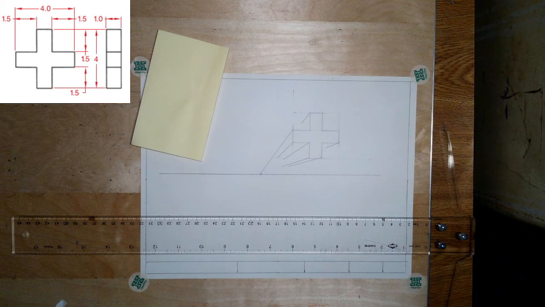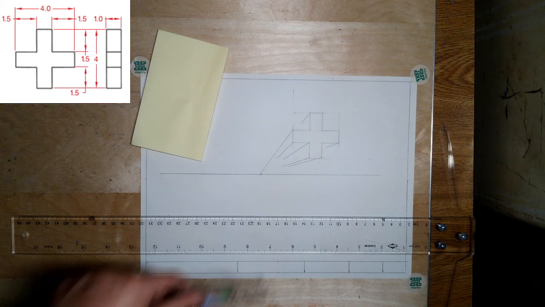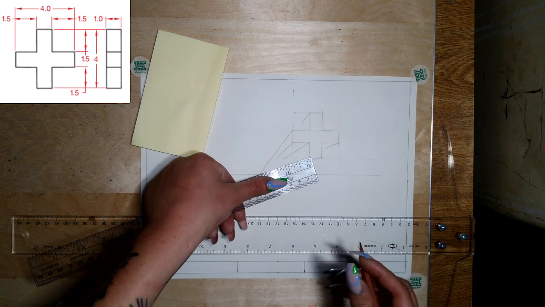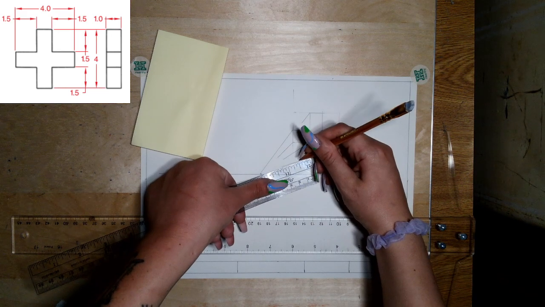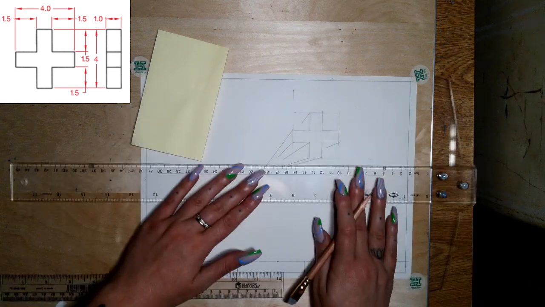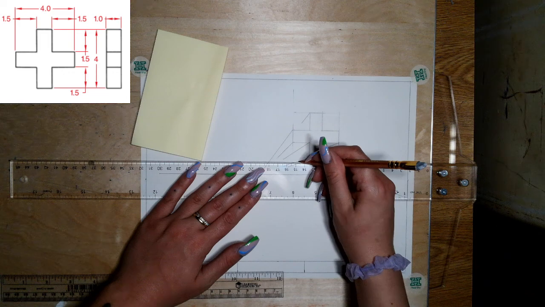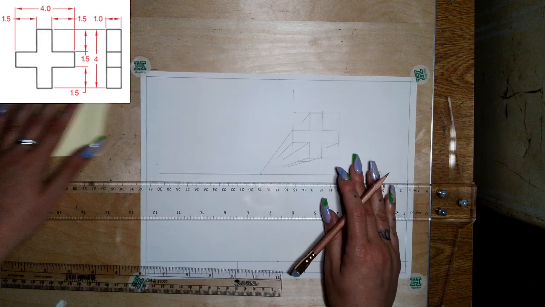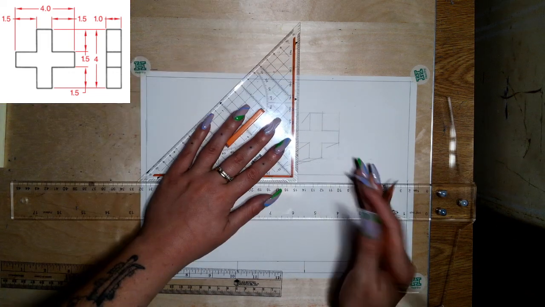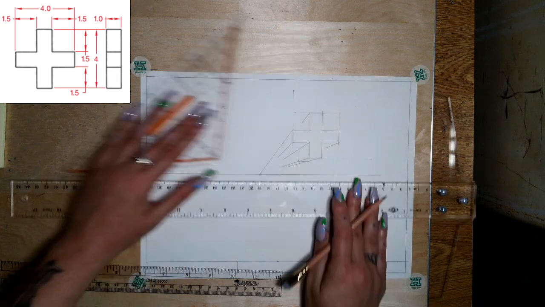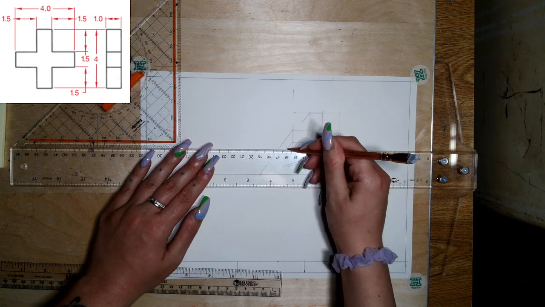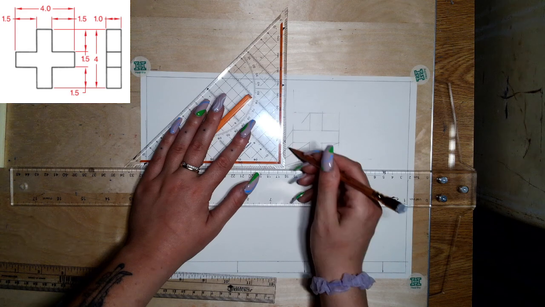Then I'll establish my depth, which in this case would be a 1/2 inch since I did this at half scale. And I'll just kind of do that on any one of these lines, because then it's just a game of projecting up, projecting over, projecting up.